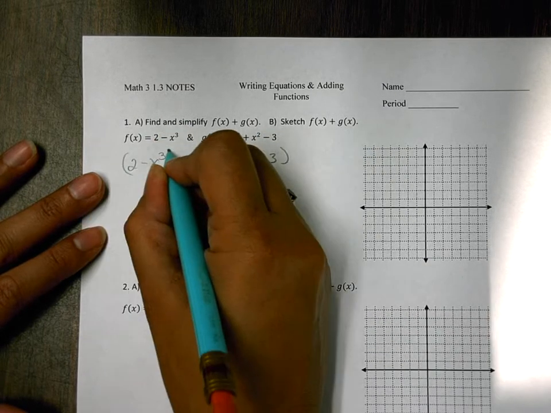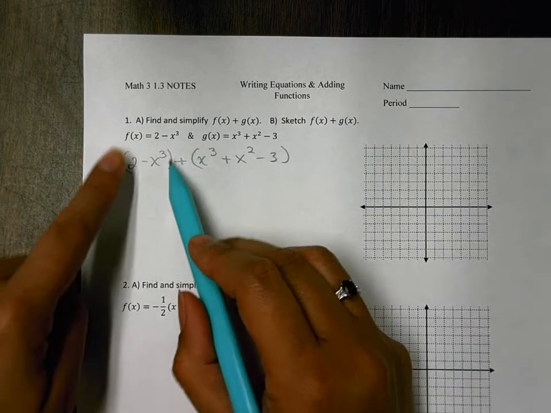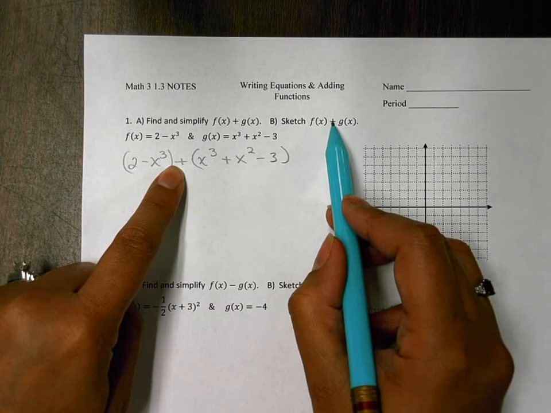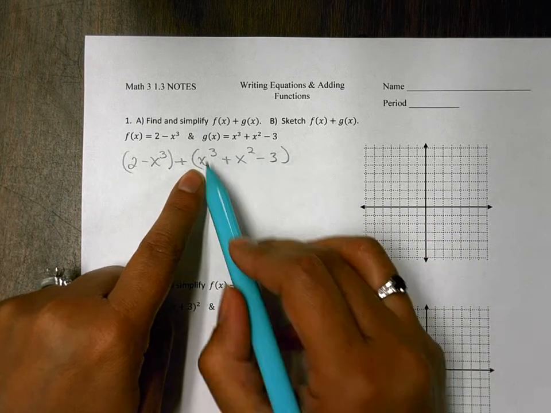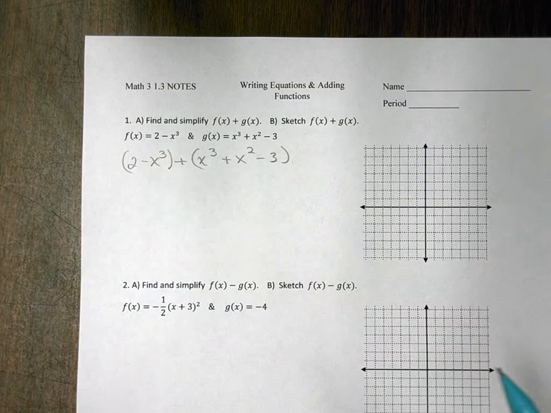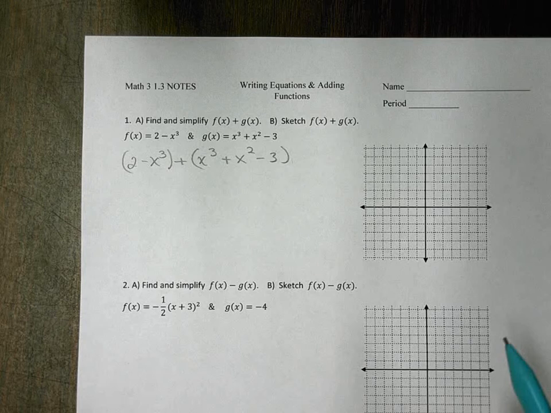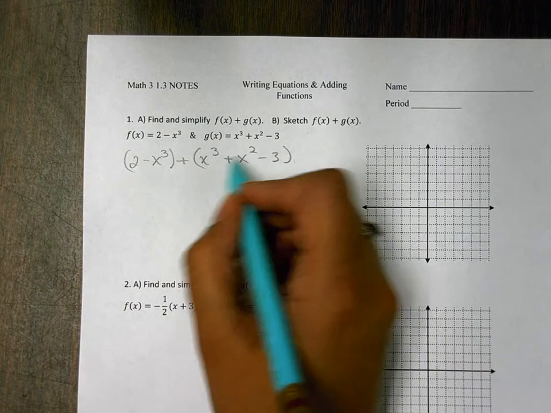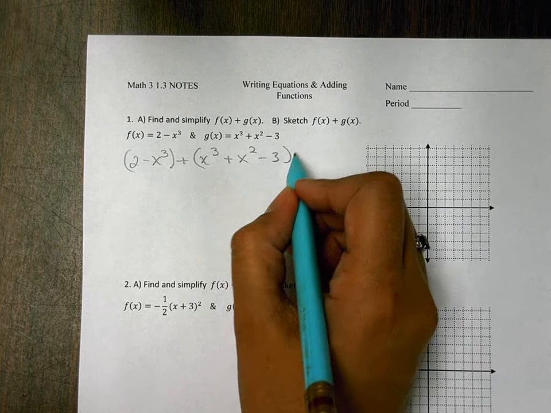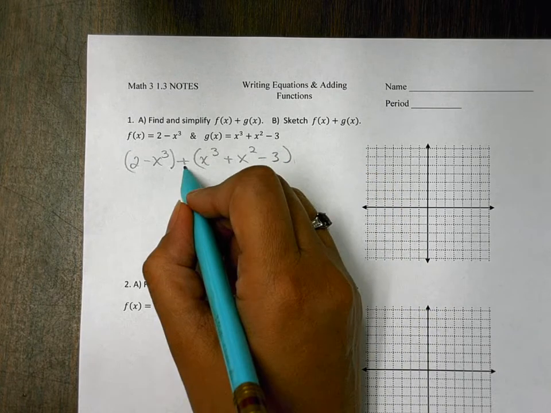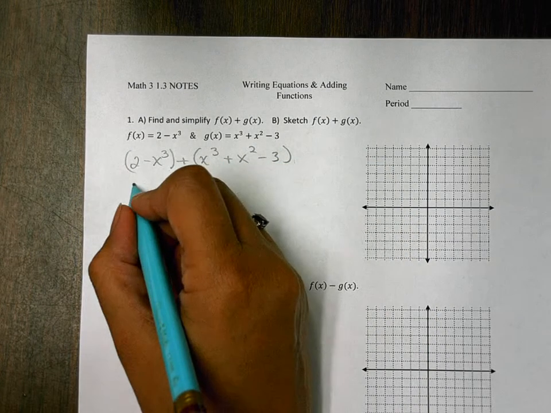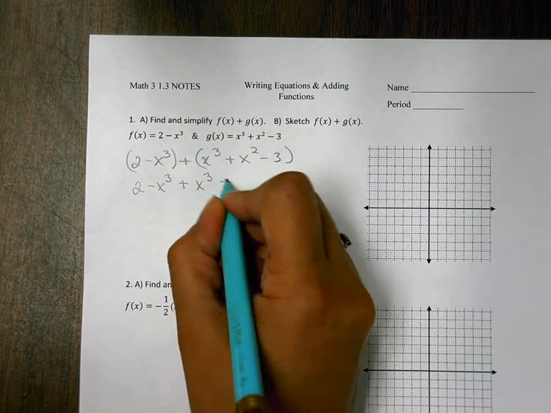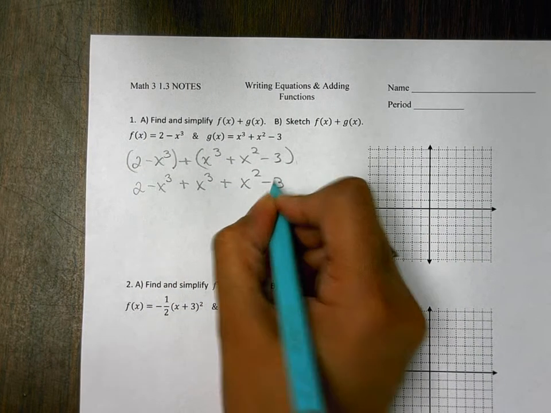I'm going to put them in parentheses, and I'll explain why. This is f of x, 2 minus x cubed. Here's the sum, the plus. Then all of this is g of x, x cubed plus x squared minus 3. And I put parentheses because if this had been a minus sign, I would have to distribute. And I just want to make sure you're aware that you distribute to the whole second piece here. Since it's an addition, you're just distributing a positive, which does not change anything, which means it is okay to drop the parentheses. You have to.